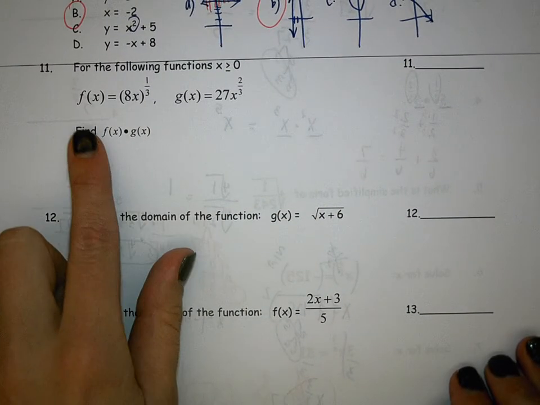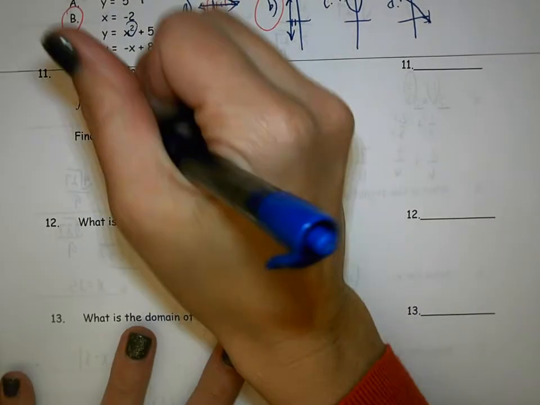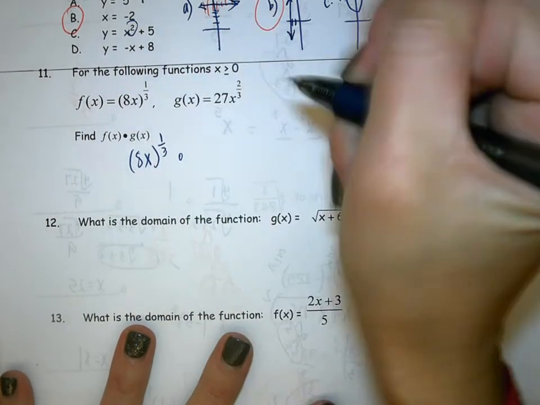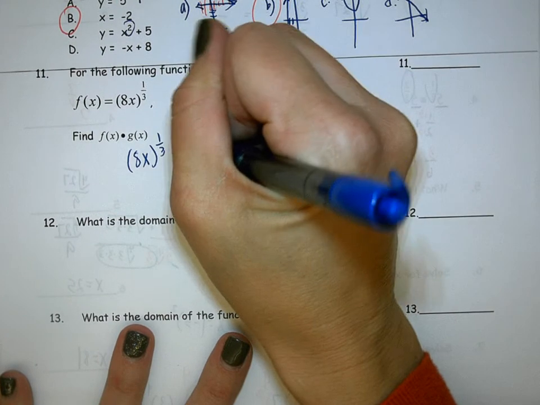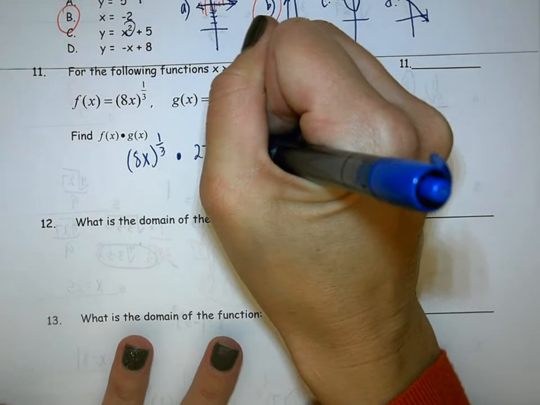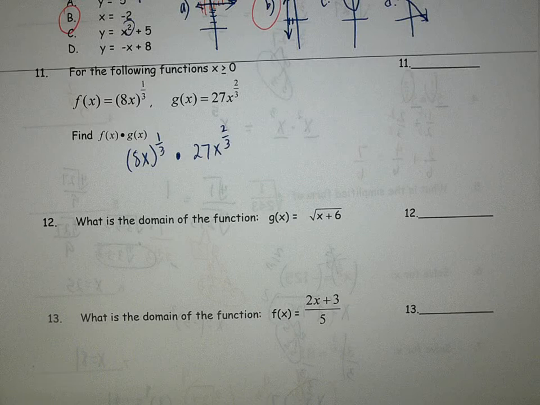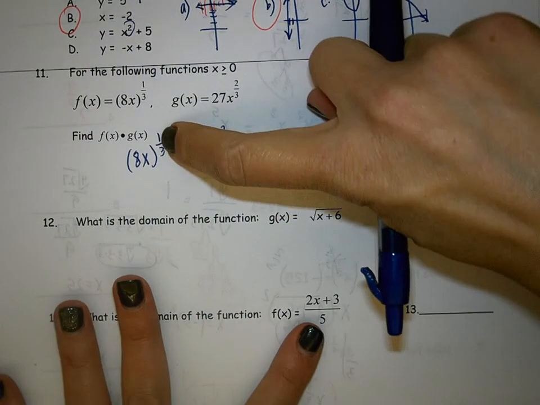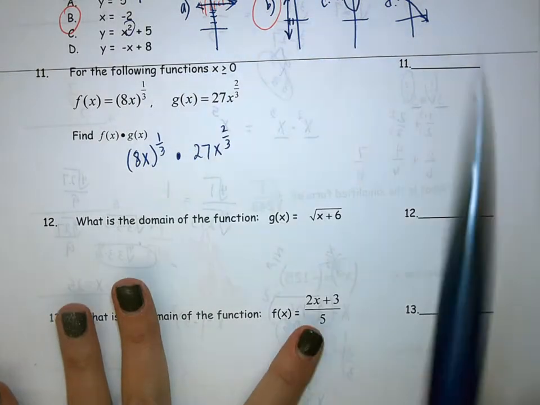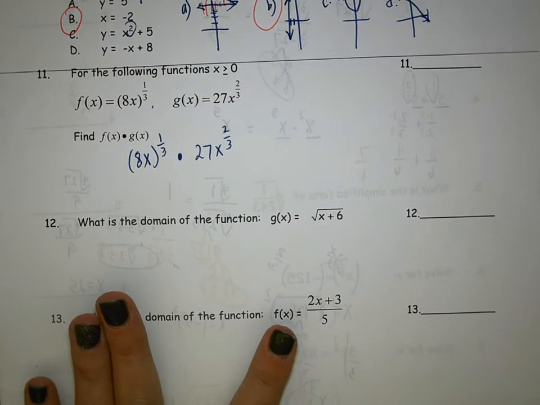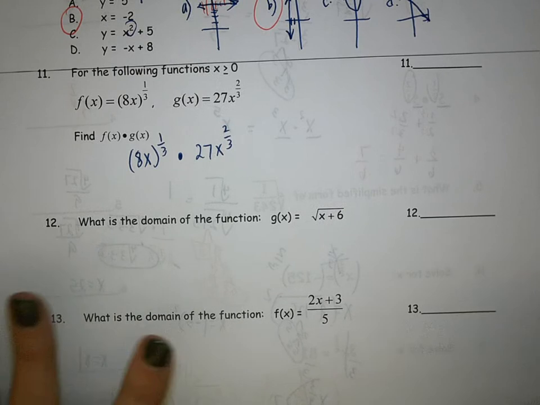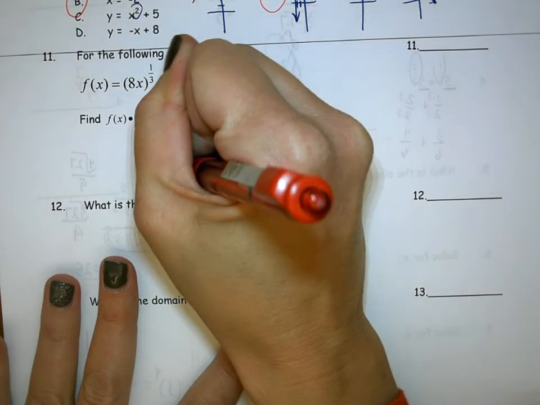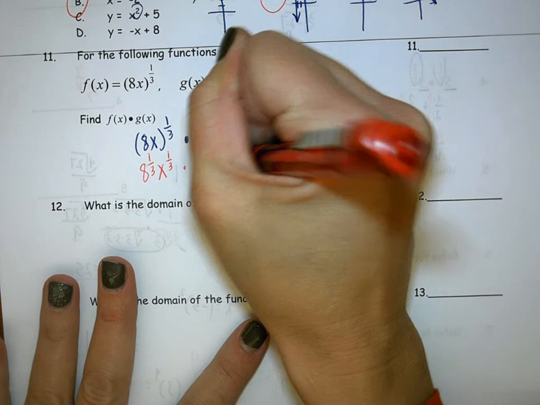It says find f of x times g of x. So my f of x is 8x to the 1/3 power times g of x is 27x to the 2/3. Pay attention to what your exponents are touching. On this first one, the 1/3 is touching the parenthesis, which means that the 1/3 is going to the 8 and to the x. So then write this as 8 to the 1/3, x to the 1/3 times 27x to the 2/3.